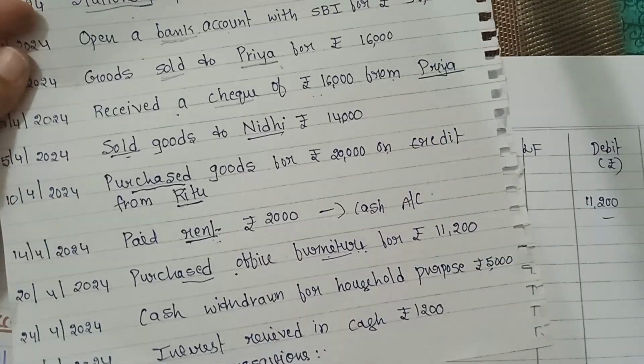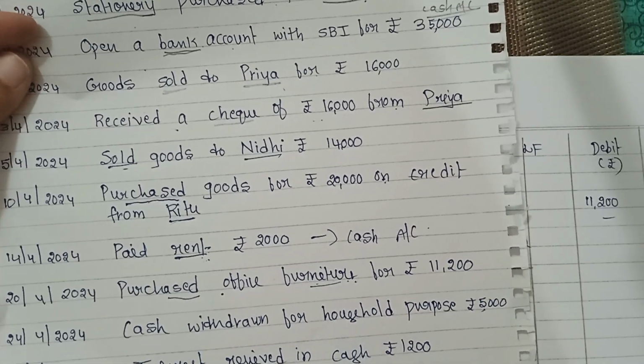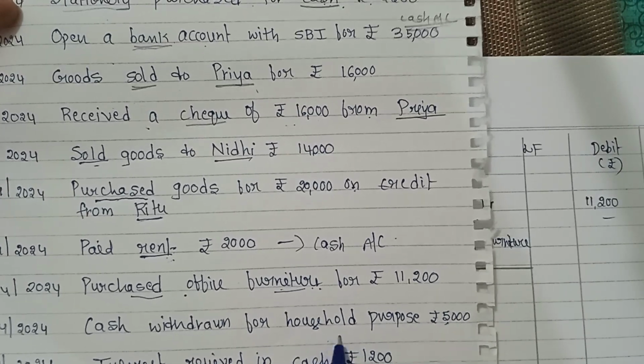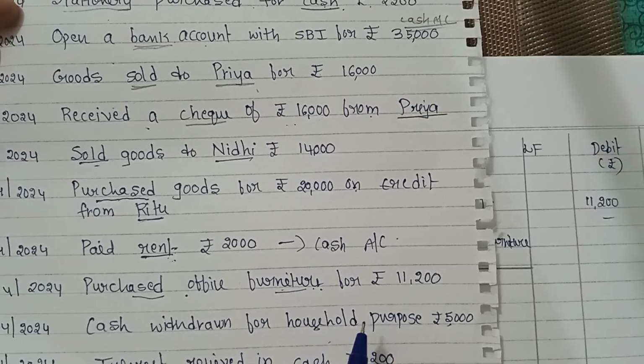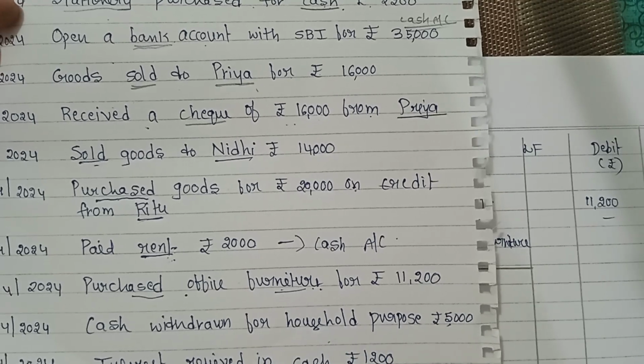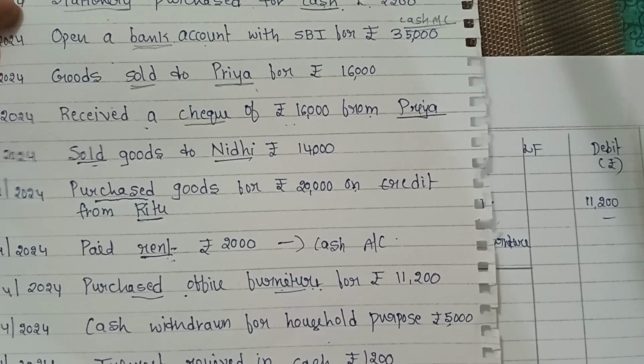Now next transaction, that is on 24th of April, cash withdrawn for household purpose. Cash withdrawn for household purpose, not for business purpose. They have mentioned here, cash withdrawn for household purpose means we have to write drawing account.